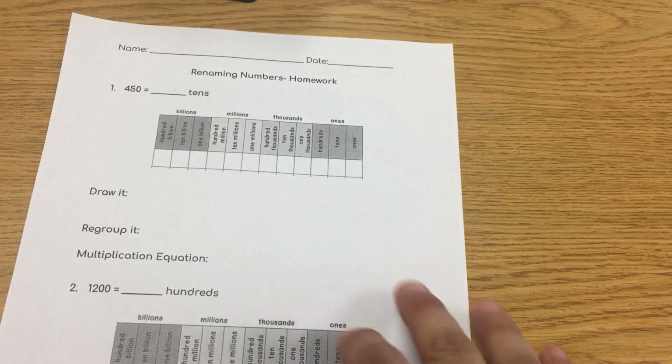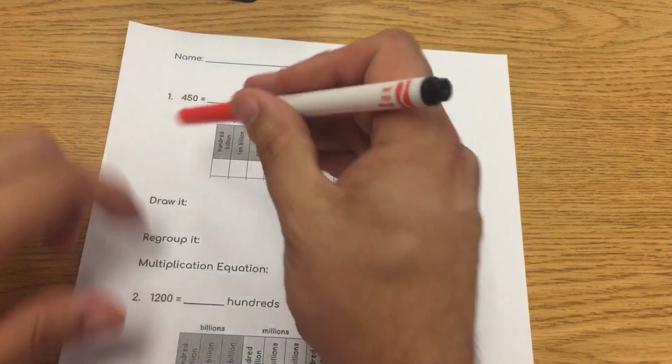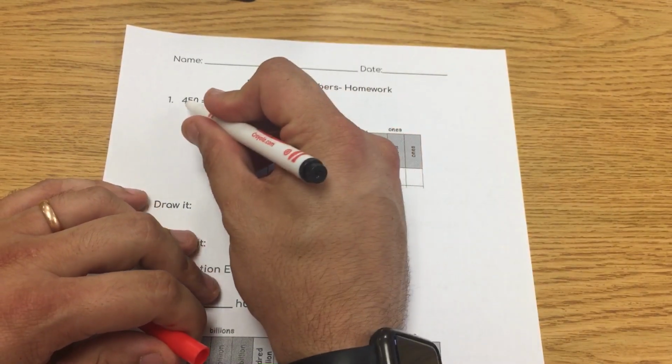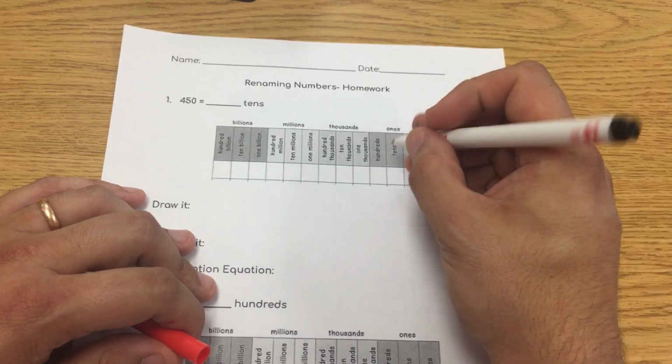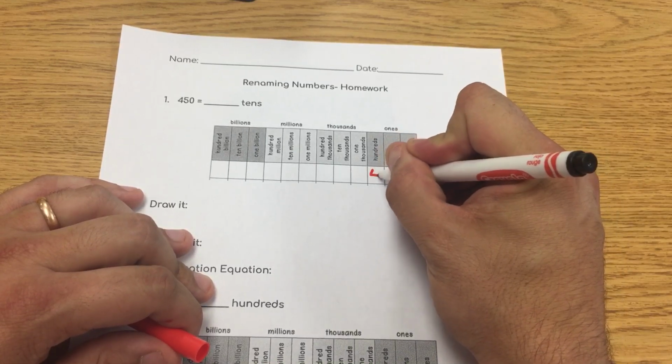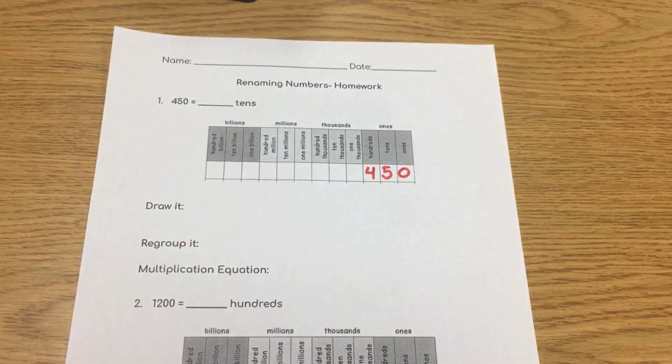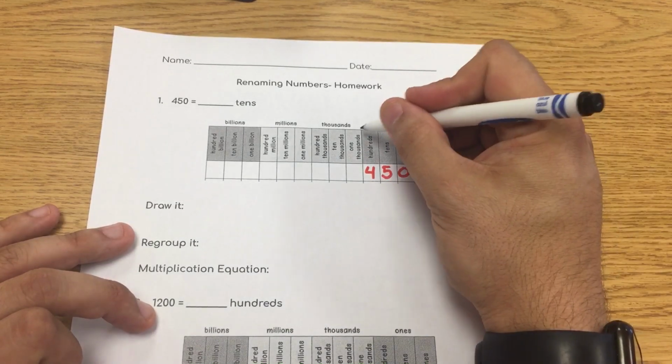We have the exact same situation here. This time we're converting it into tens. So I'm going to solve it using the same process. First, I'm going to take a look. I have 450. I'm going to put that into my place value chart. 450, right over here. So I've got 450, and I need to turn that into what I can draw.